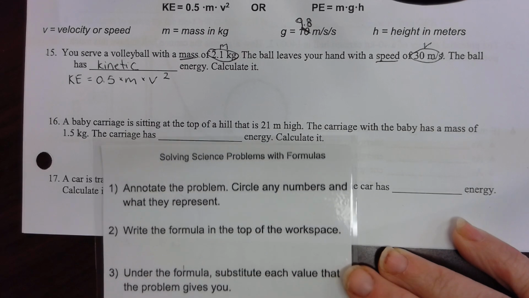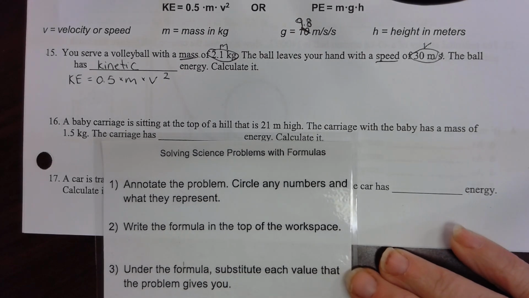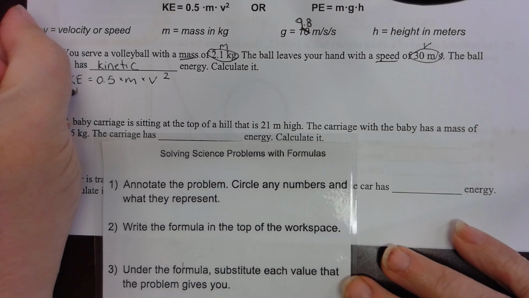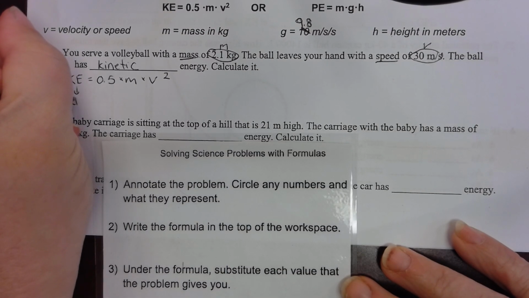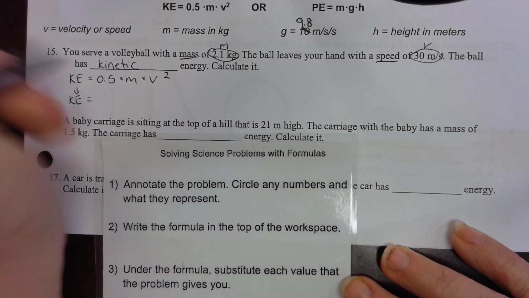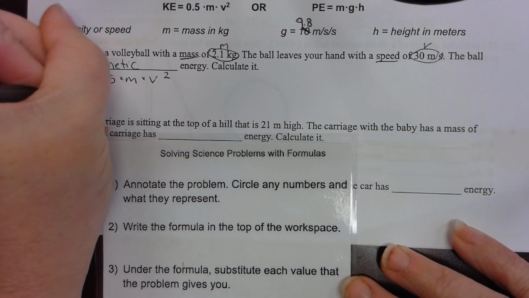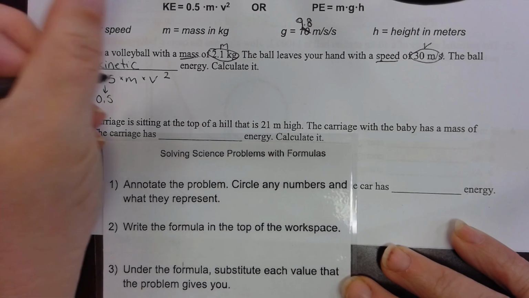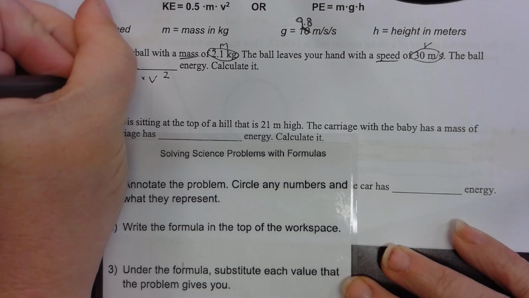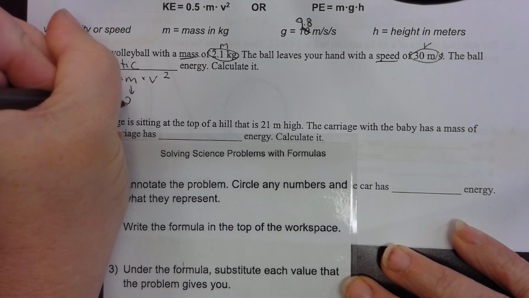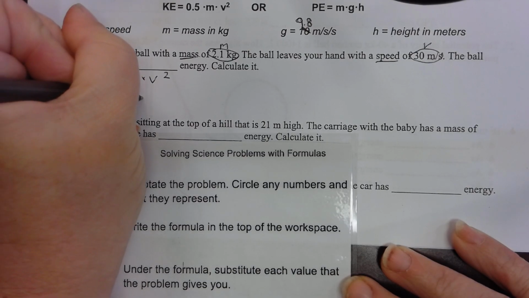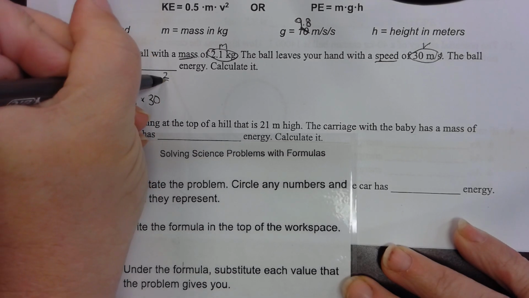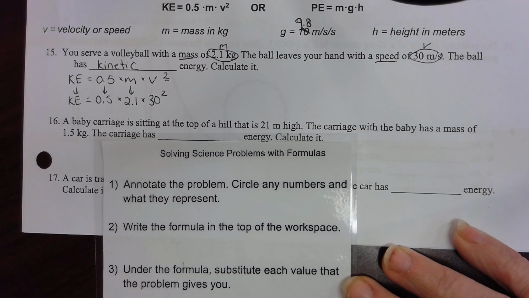That's step 2. Step 3, under the formula, we're going to substitute each value that the problem gives us. It did not give us a kinetic energy, so KE it is. It does not need to give us 0.5, that's a constant, so that stays constant. Our mass is 2.1 and our velocity is 30 meters per second squared.